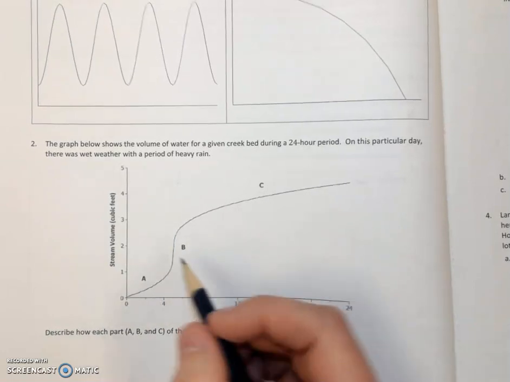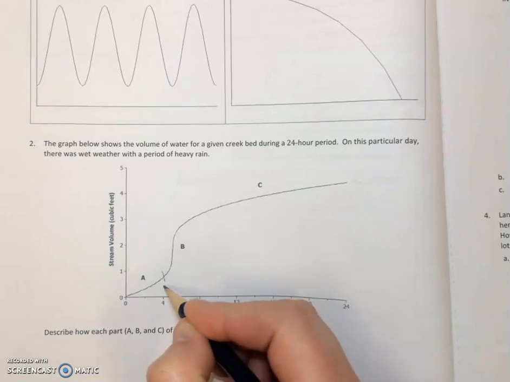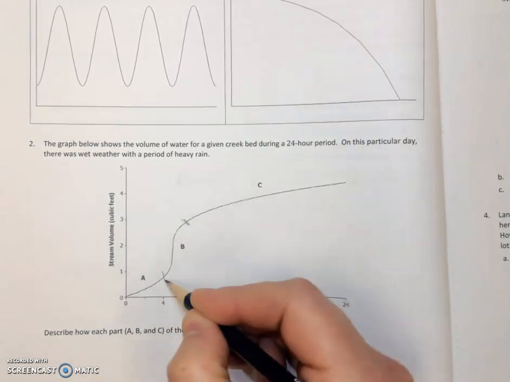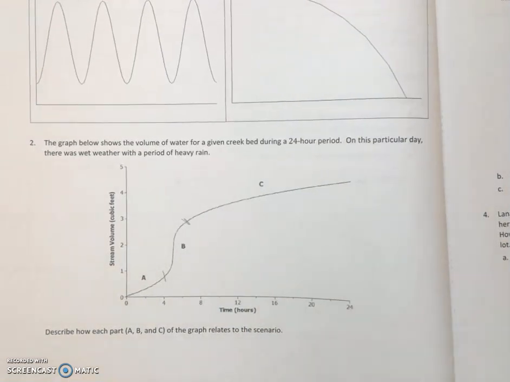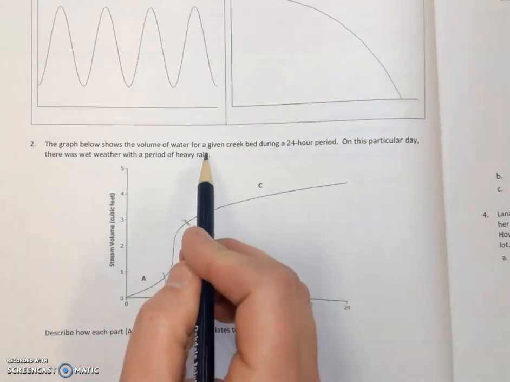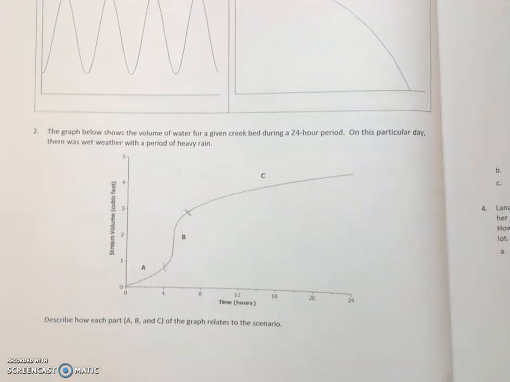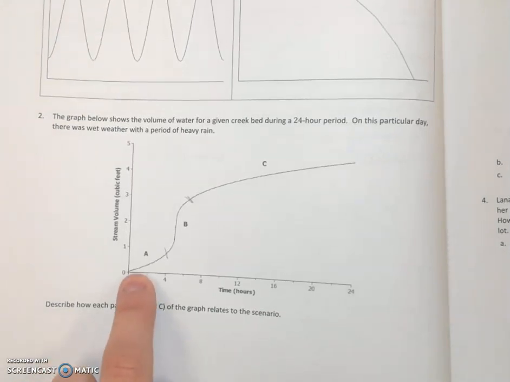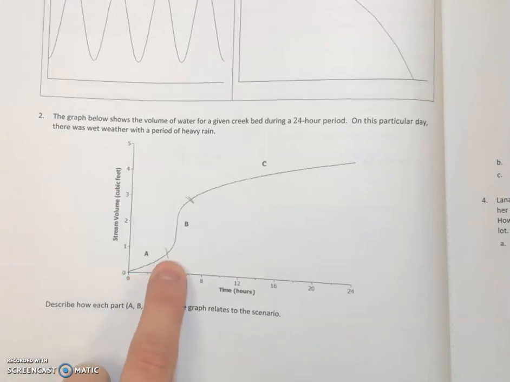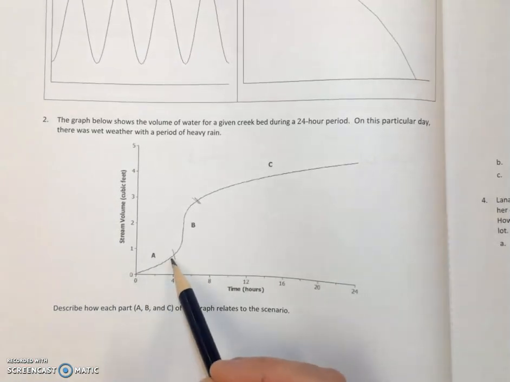It's not constant. So it's asking, for this part of the graph, the A part, what happened? For this part, what happened? And then for this part, what happened? The cool thing about this one is it's telling us what's happening. We just need to interpret it using the data from the graph into our own words. So, pretty much here, the rain begins, and as rain falls into the creek bed, the volume of the water flowing in the creek bed rises. It's increasing. It's going up.